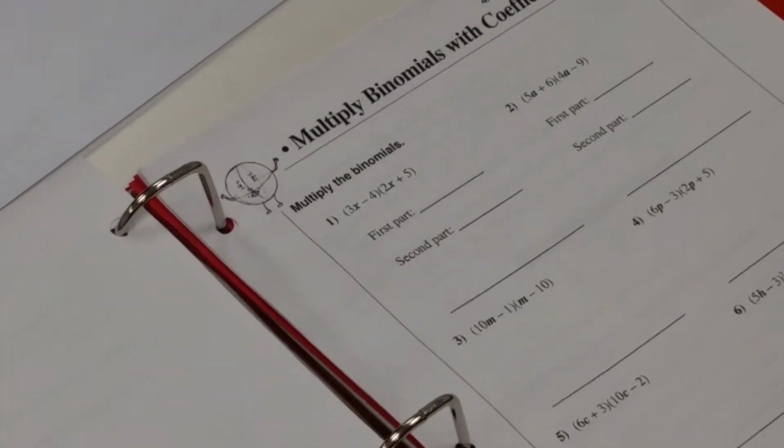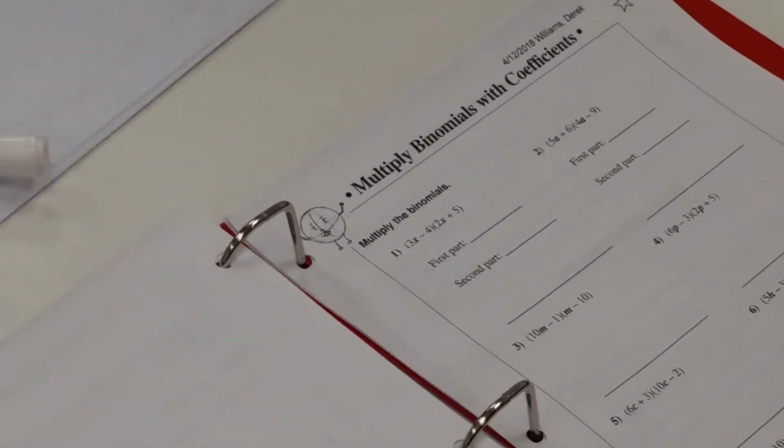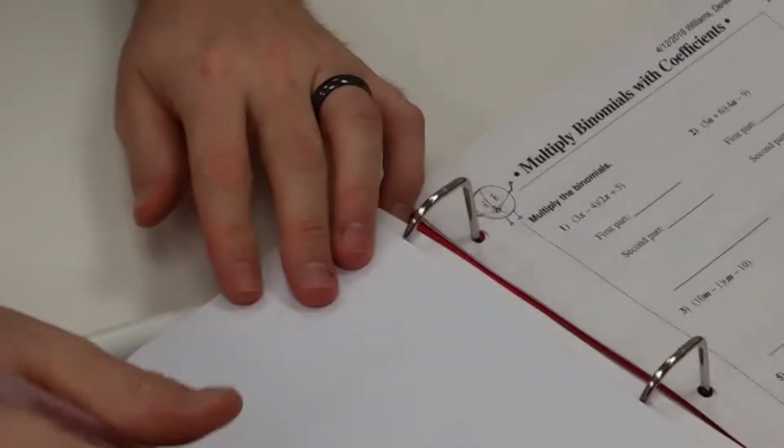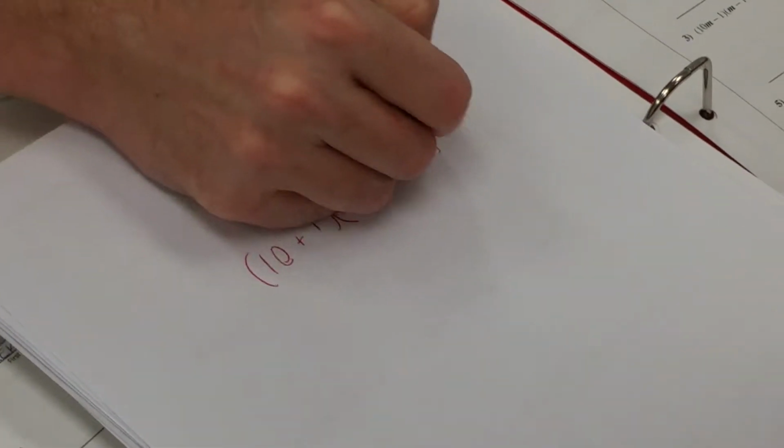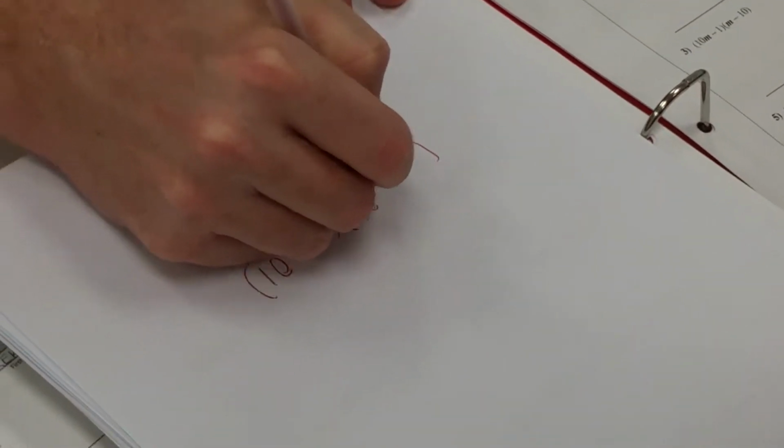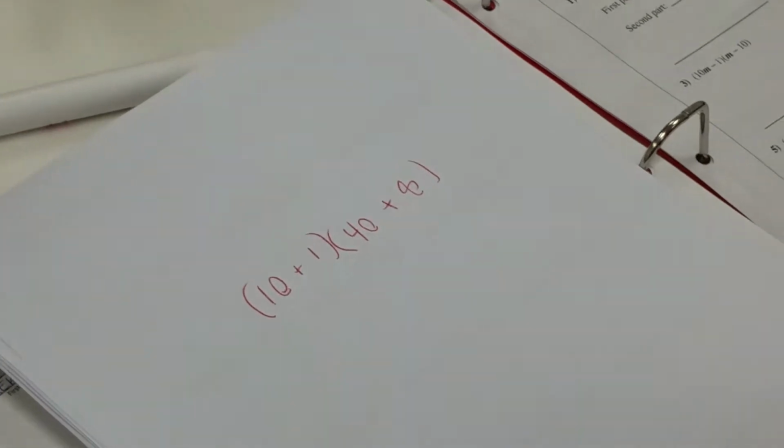So let's think about if we were multiplying just regular numbers. So what if I had 10 plus 1 times 40 plus 8?